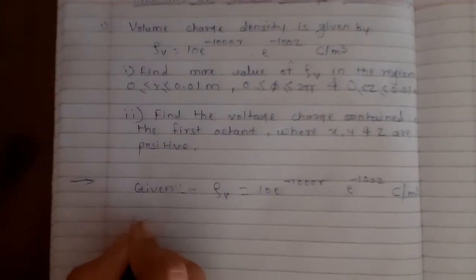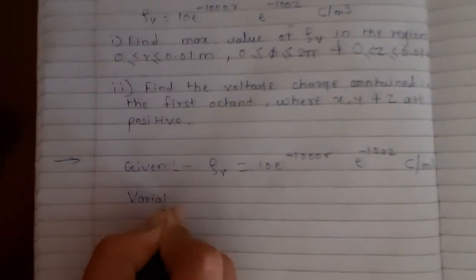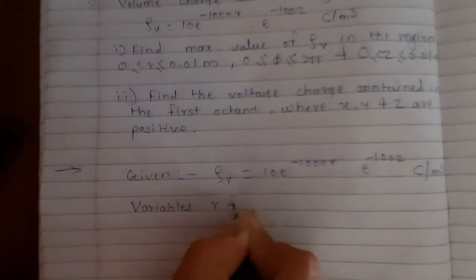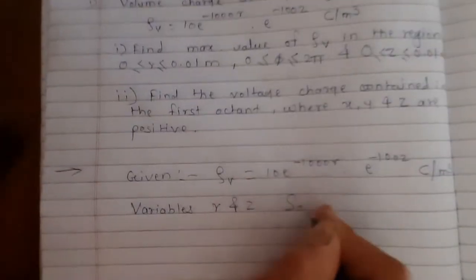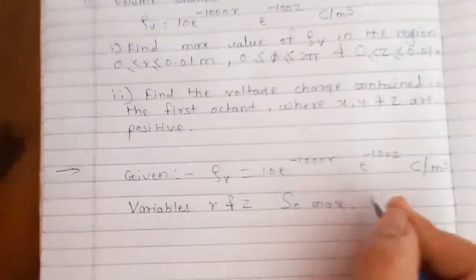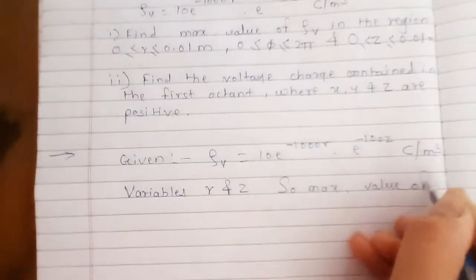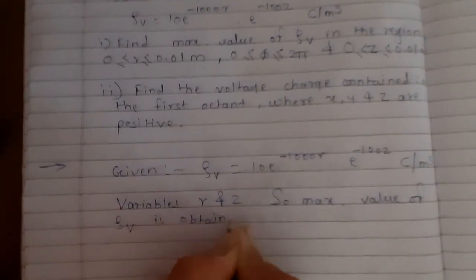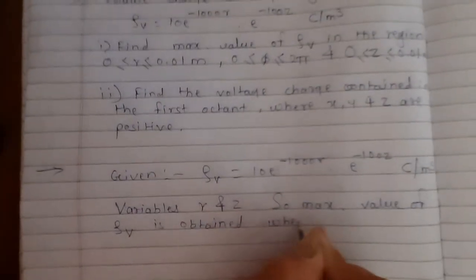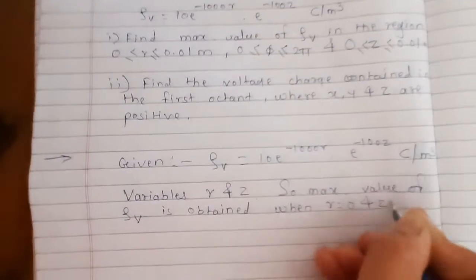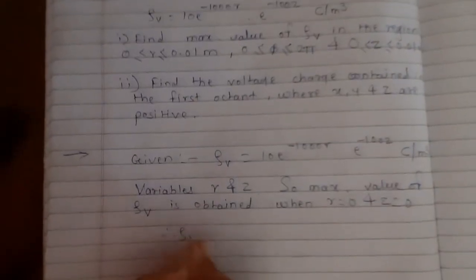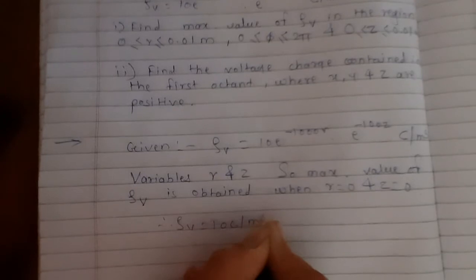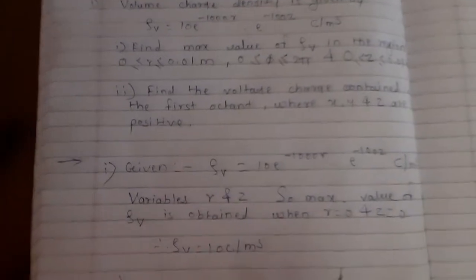So the maximum value of rho v is obtained when r is equal to 0 and z is equal to 0. Therefore rho v is equal to 10 coulomb per meter cube. This is the first part of the problem. They have asked the maximum value. It is obtained when both r and z are equal to 0.